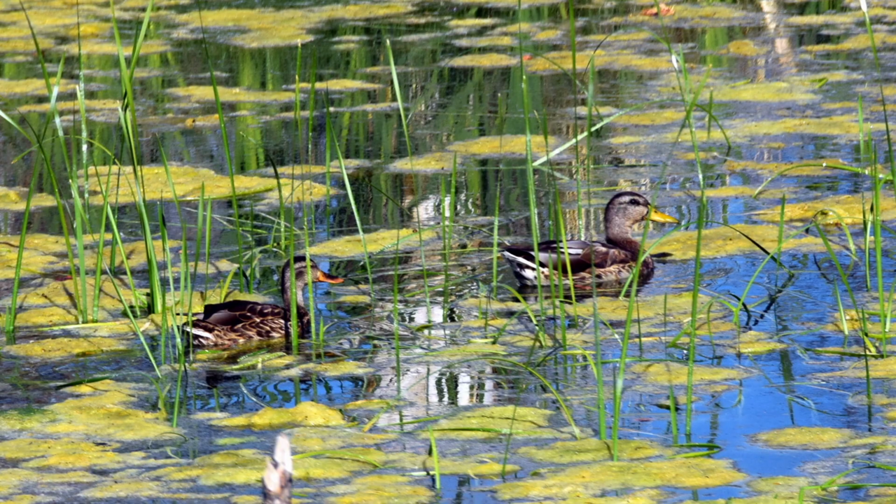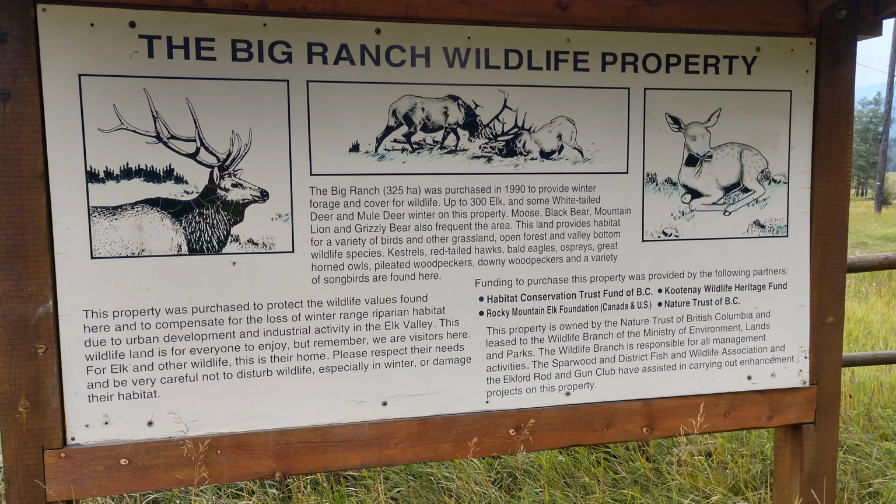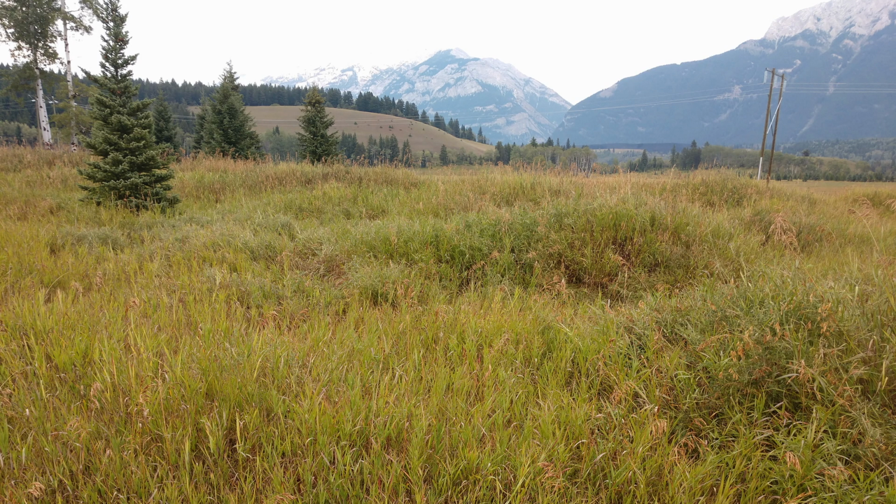The Big Ranch is owned and managed by the Nature Trust of British Columbia. The Big Ranch is located near the community of Sparwood. Over 300 elk, white-tailed deer, and mule deer winter on the property each year. In 2014, the Nature Trust asked for my help designing wetlands on the Big Ranch.